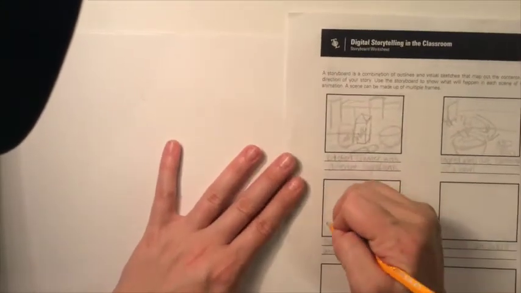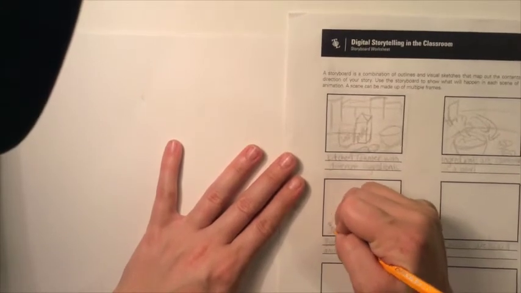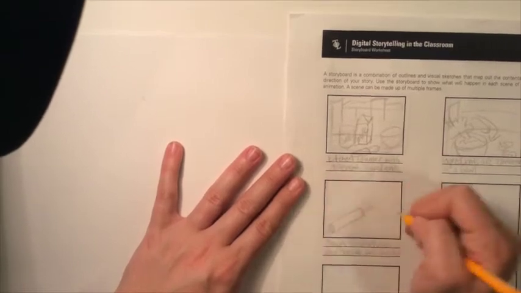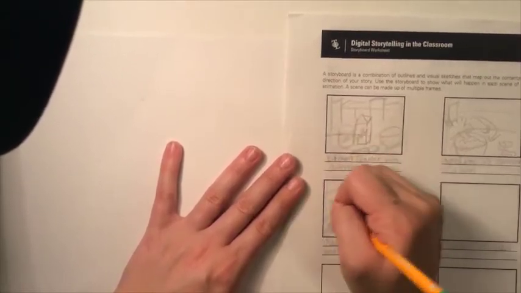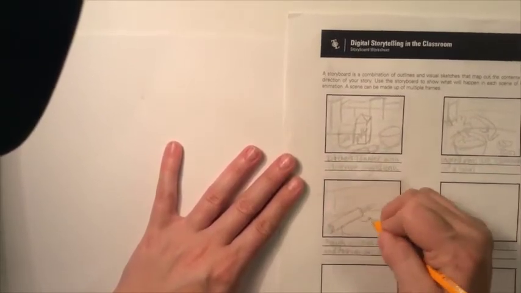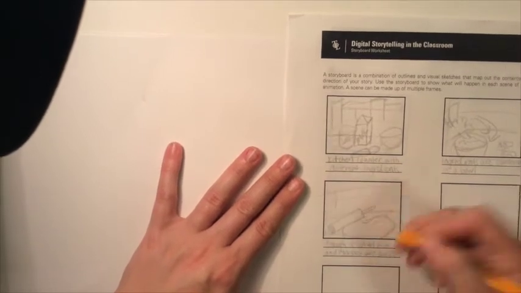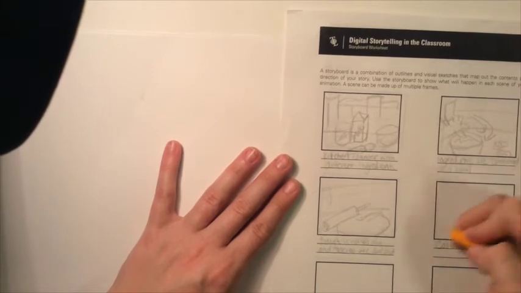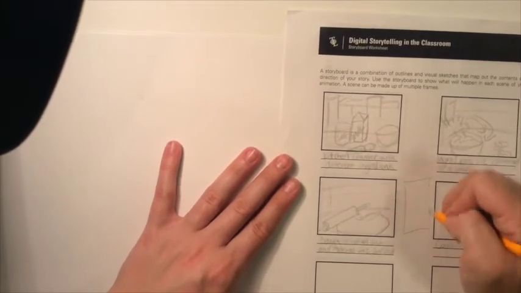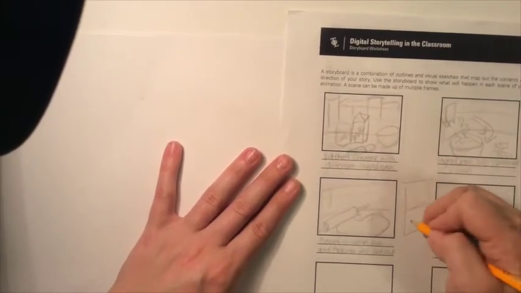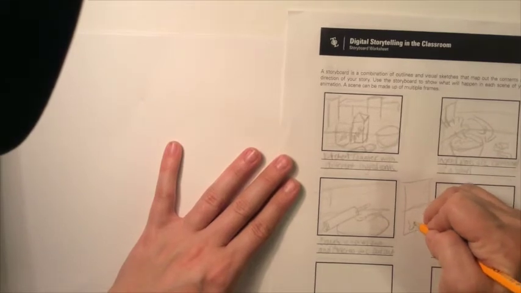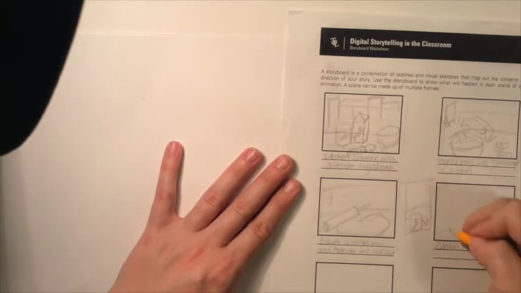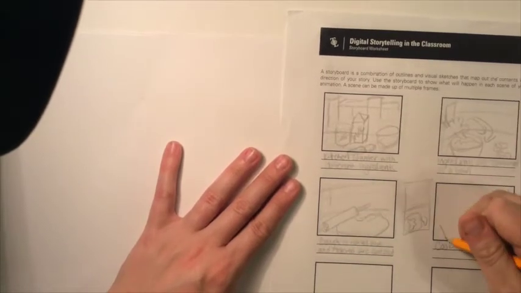Then here is the rolling pin on my counter with the dough. Then here I'm realizing I need another scene, so I could even include the cookie cutters here that I'm using to cut out and then put them on the tray.